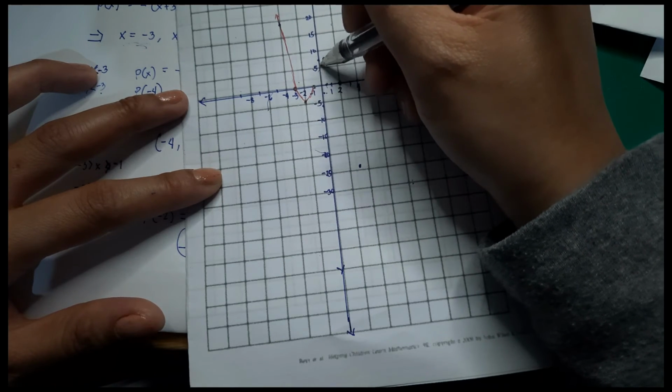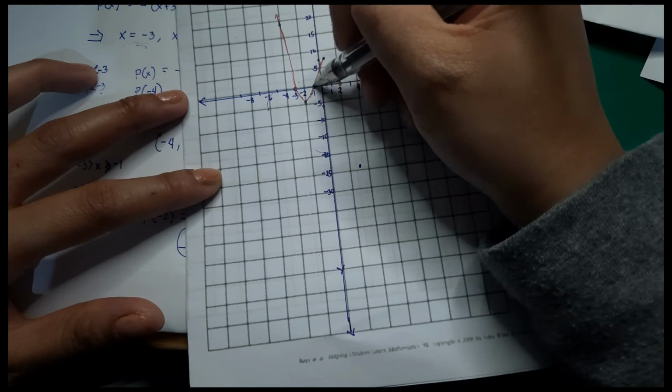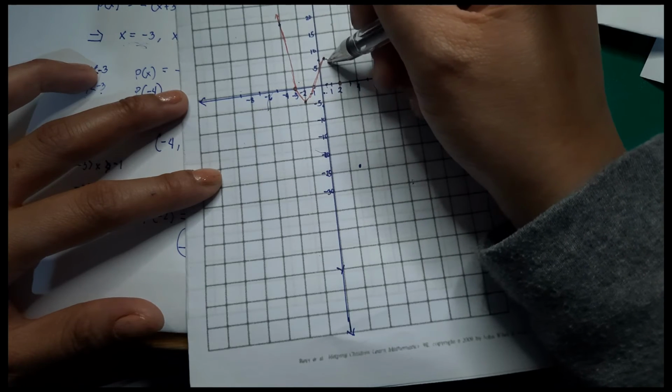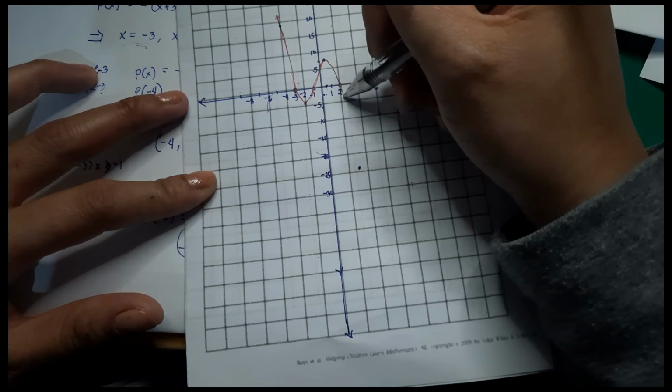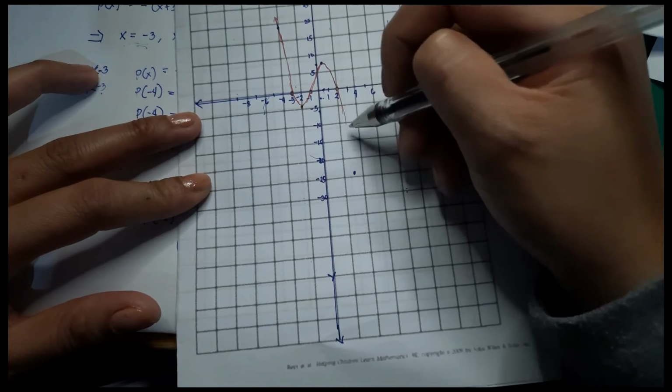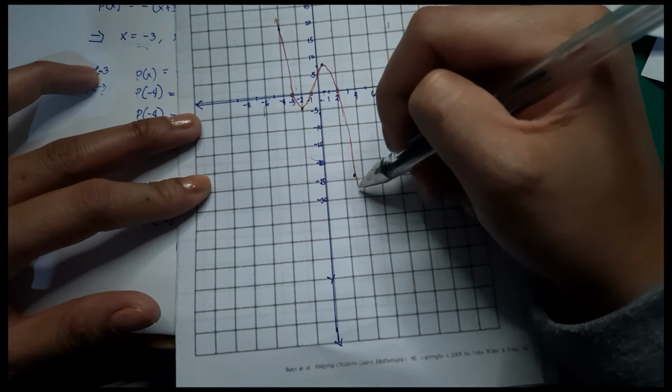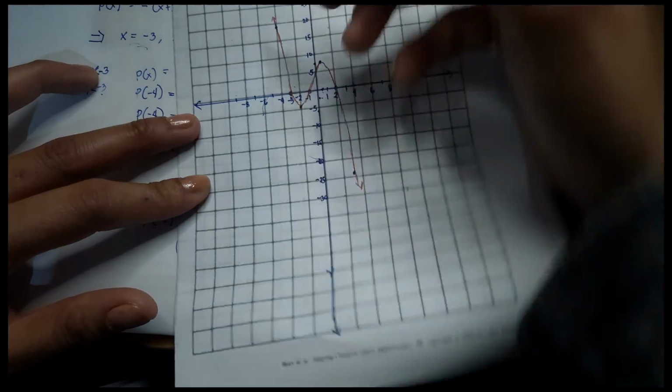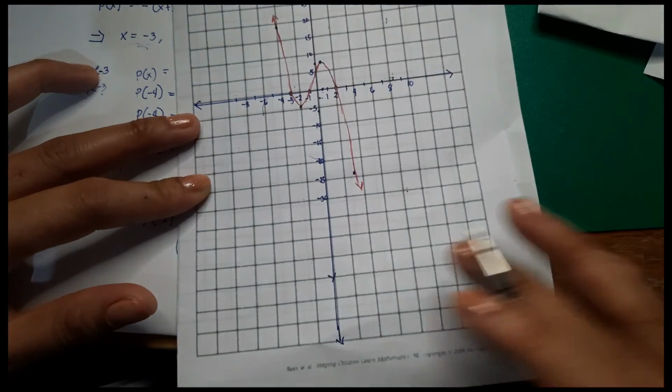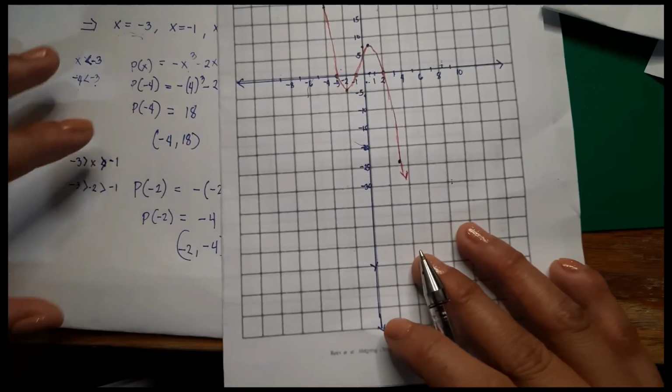Then it goes up here. And then it goes down at 2 toward 3 and negative 24. So, this is our arrow. This is our graph for the first equation.